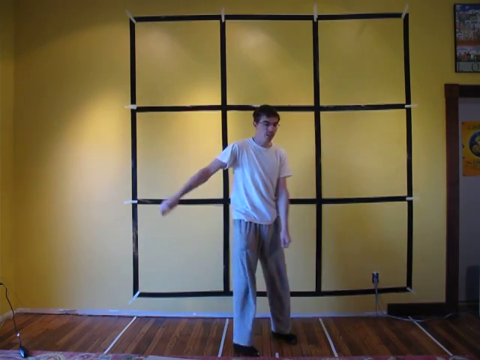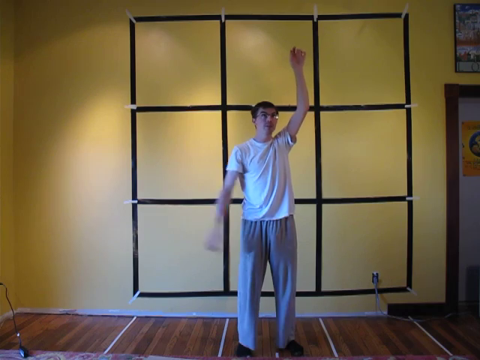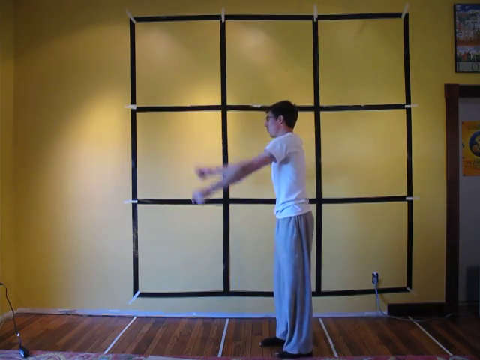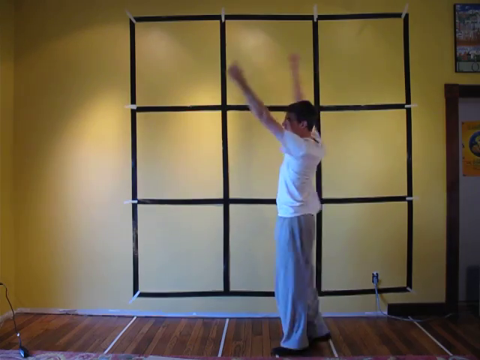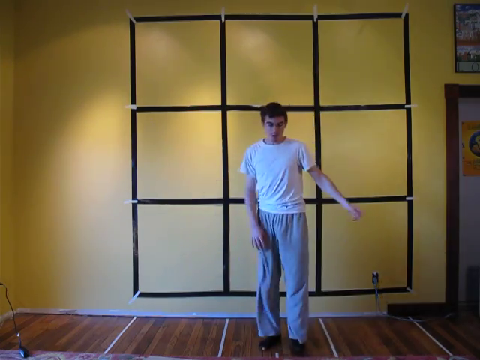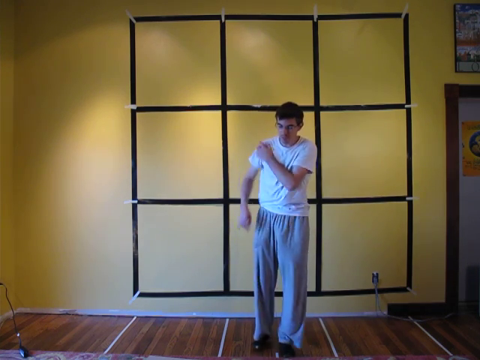Your arms can be doing the same thing, so I can go, for example, 1, 2, 1, 2, 1, or I can do it in the same direction, so 1, 2, 1, 2, 1, or I can do it in 3-to-1, but I won't because I'll kill myself.